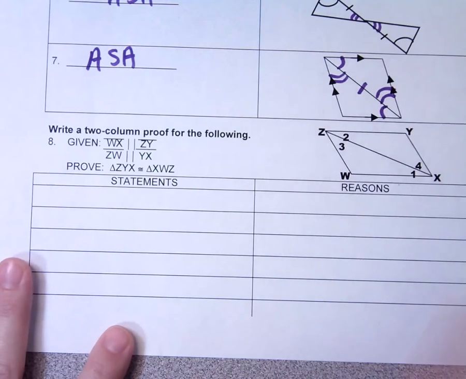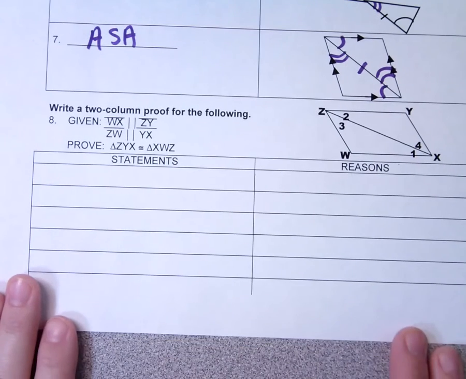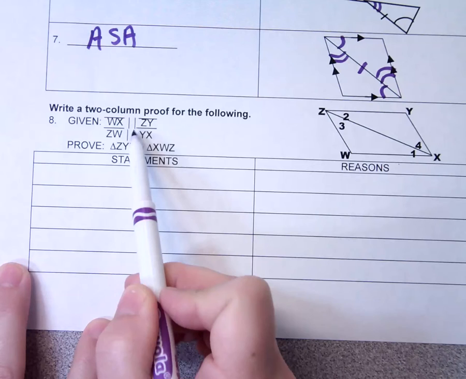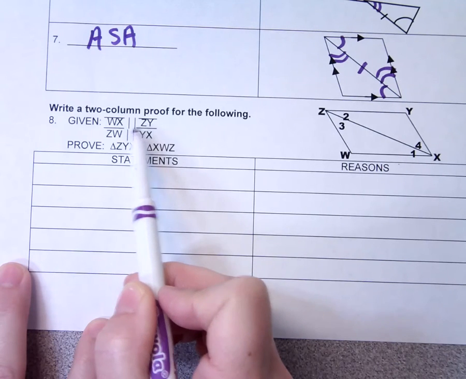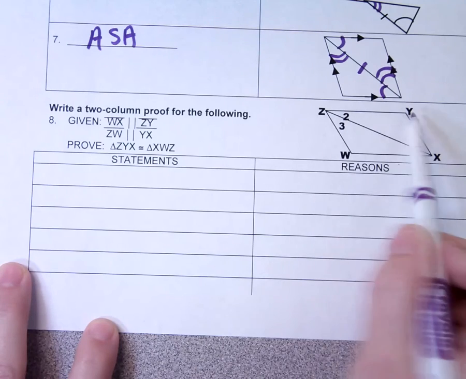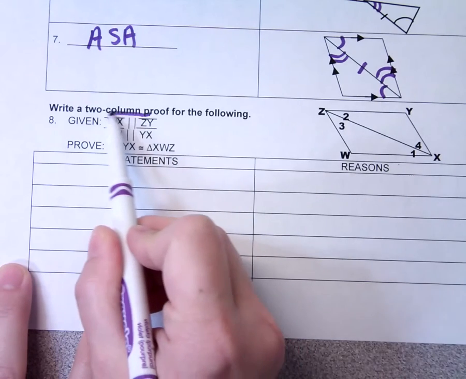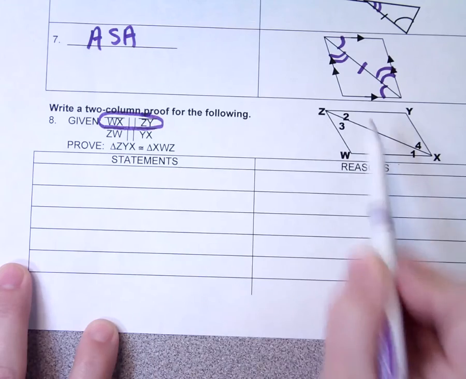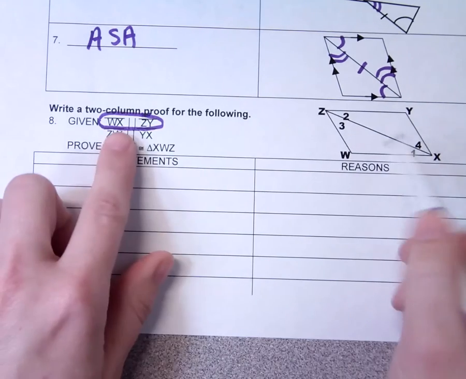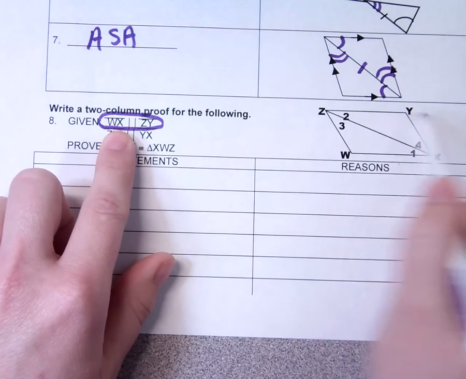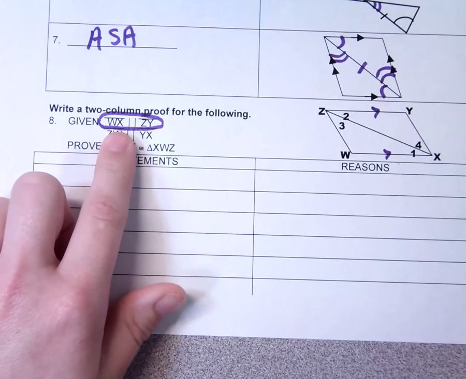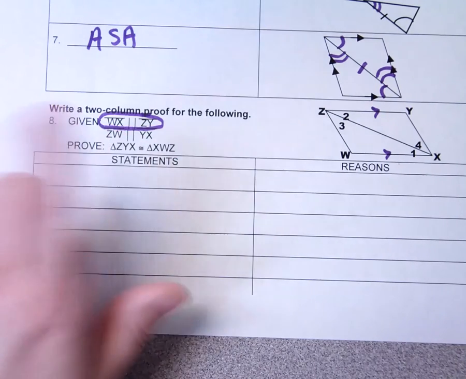Okay. Number 8, we have a proof here. It says segment WX is parallel to segment ZY. What does this mean? Segment WX is parallel to segment ZY. A while back, I saw some students of mine put tick marks on those two sides. These sides are not congruent, they're parallel. So if side WX is parallel to side ZY, I'm going to give them an arrow. Do not give them tick marks. They are not congruent, they're just parallel.